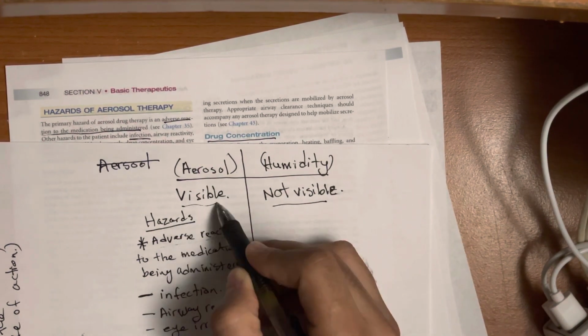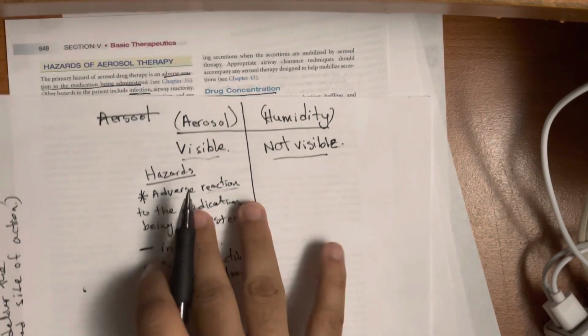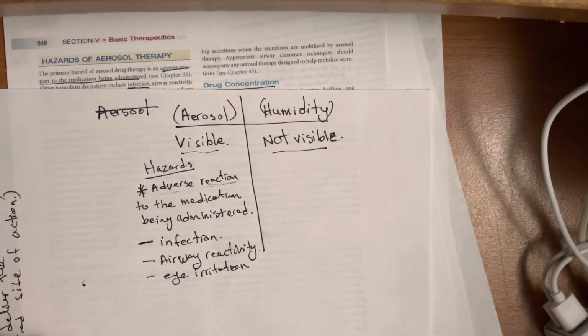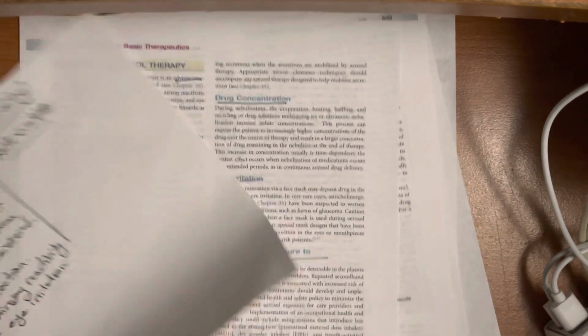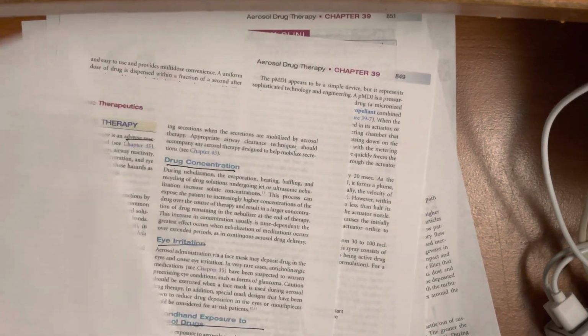Aerosols are all visible. They are delivered in different types of devices, in different sizes. You need to understand their characteristics, how to deliver them to different parts of the lungs, and the hazards of them. Pretty simple. That's about it up to this point.